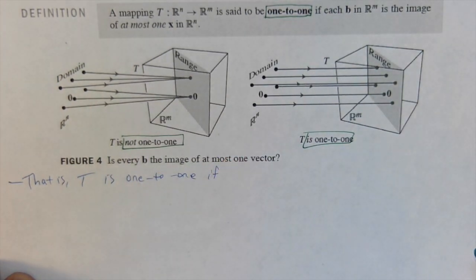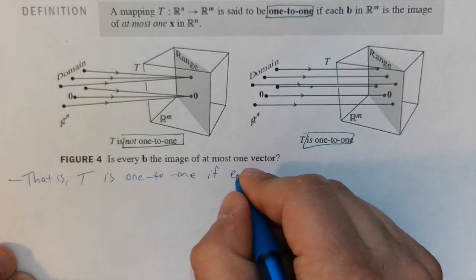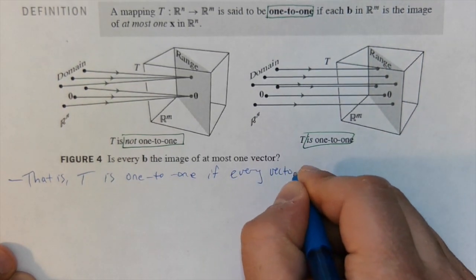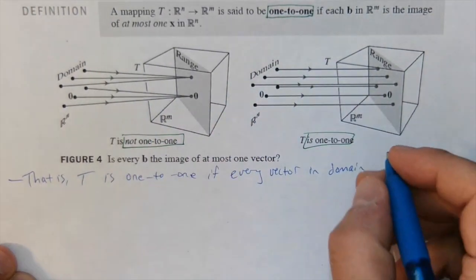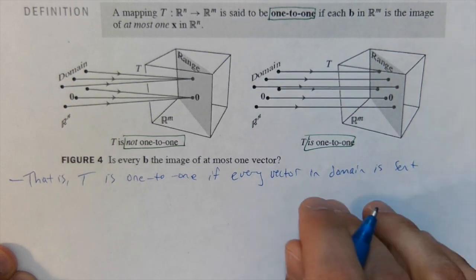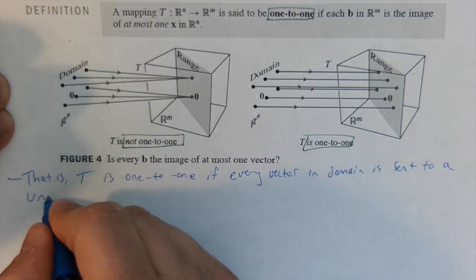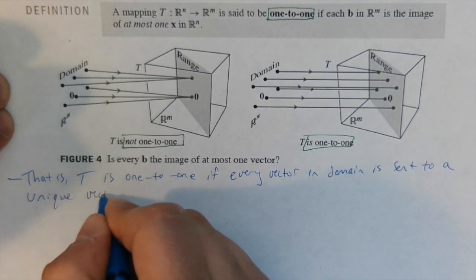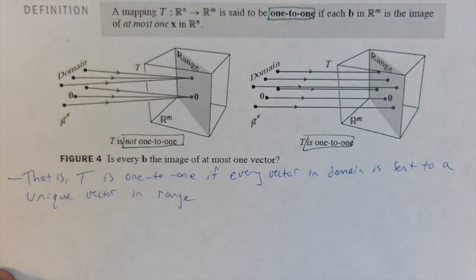And you might remember this from pre-calc. I teach this in pre-calc, and it's a similar concept, except we're talking about matrix multiplication and linear algebra instead of just regular functions in R. Anyway, that is, T is one-to-one if every vector in the domain, so it would be the left side of these pictures, is sent to a unique location in the range, as is being done in this right-hand image.